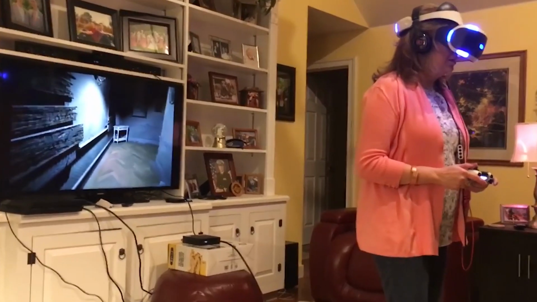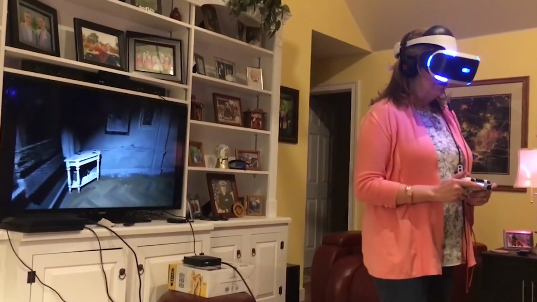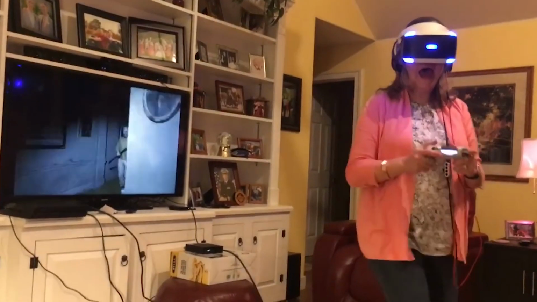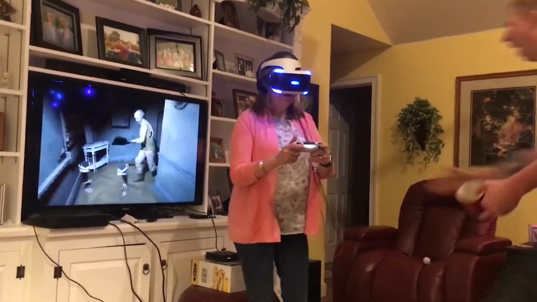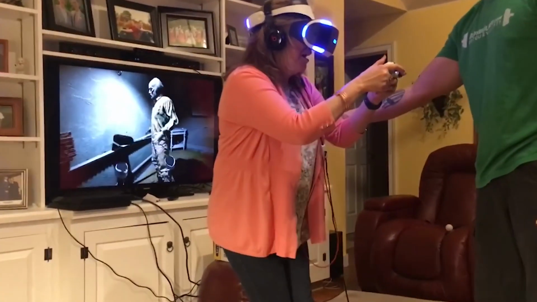Like this. What's that swinging in the wind? Mom, look around. No, this is gonna make me. You gotta run, Mom. Run.